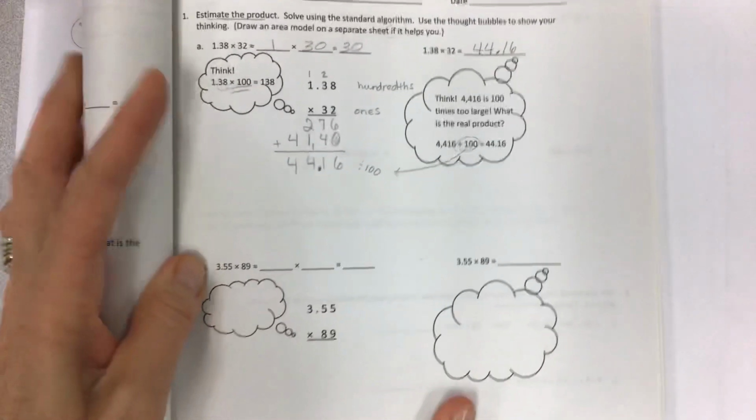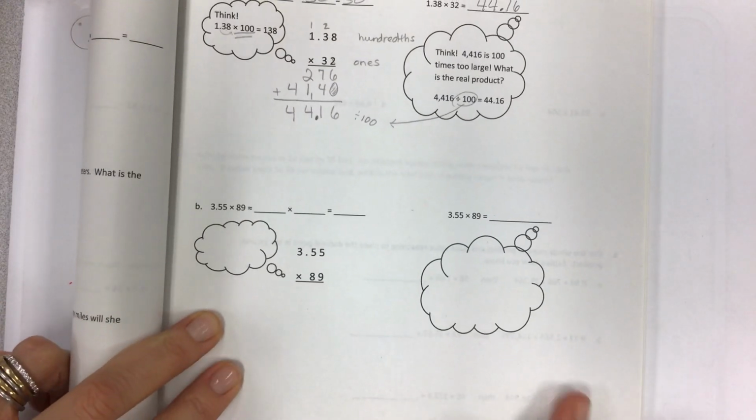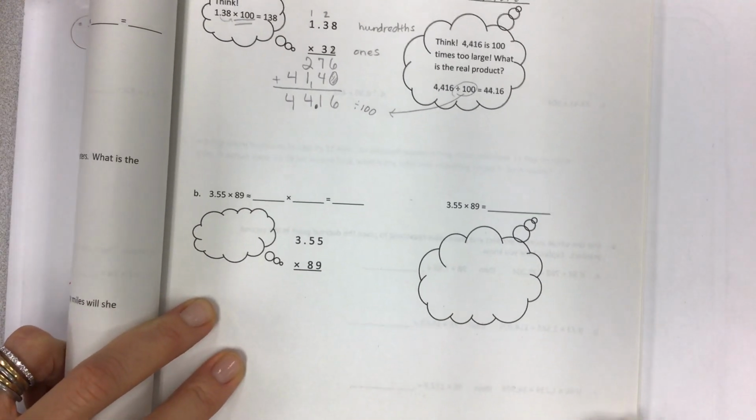And I know I'll never live it down that I didn't push that book up a couple of videos ago. So I'm pushing the book up. So here you can see the next problem.